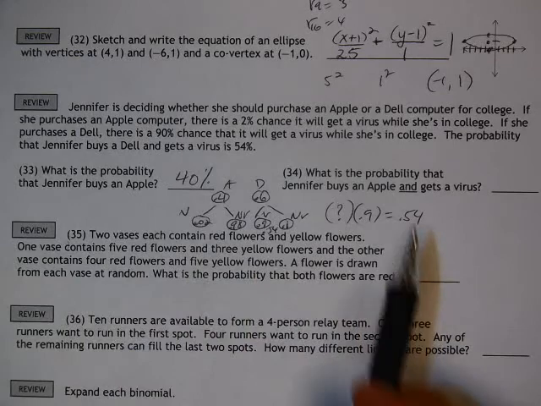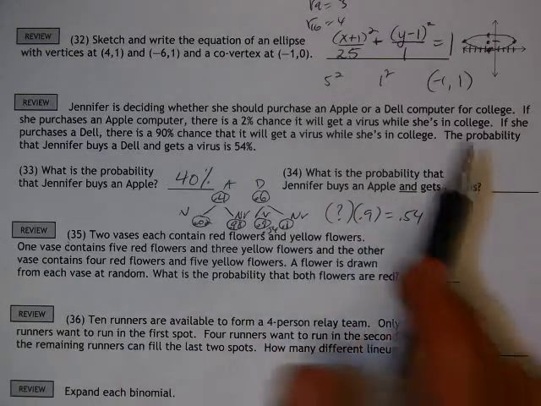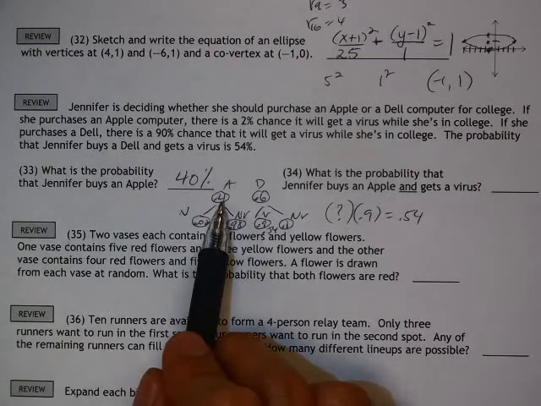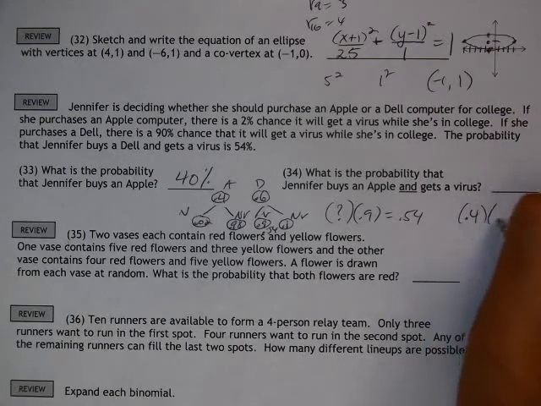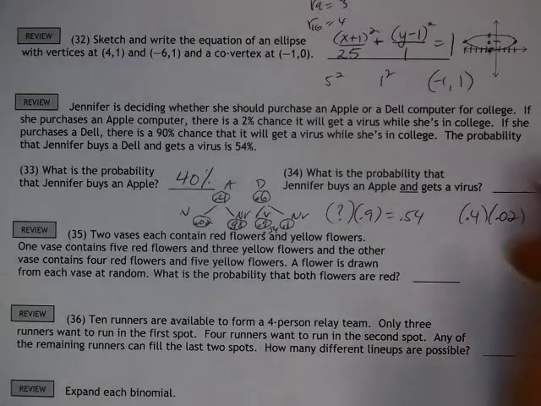Then number 34, what is the probability that Jennifer buys an Apple and gets a virus? So now for 0.4, we're going on the Apple side with we now know it's 0.4 for getting the Apple, 40%. We have to take this and multiply by the 0.02. So 0.4 times 0.02, which I'm doing on the calculator right now, which is 0.008.